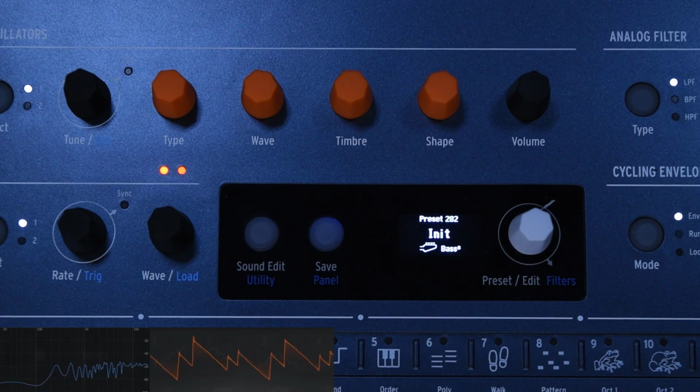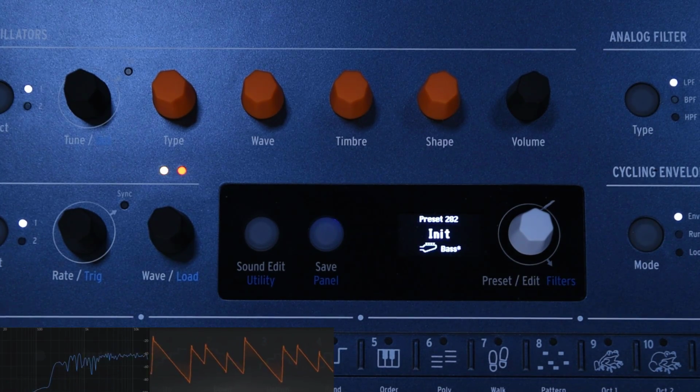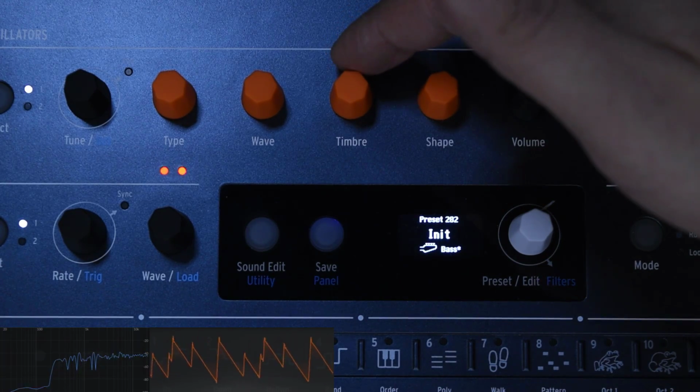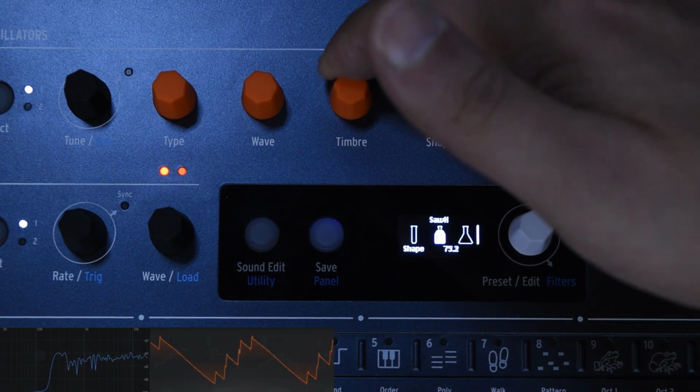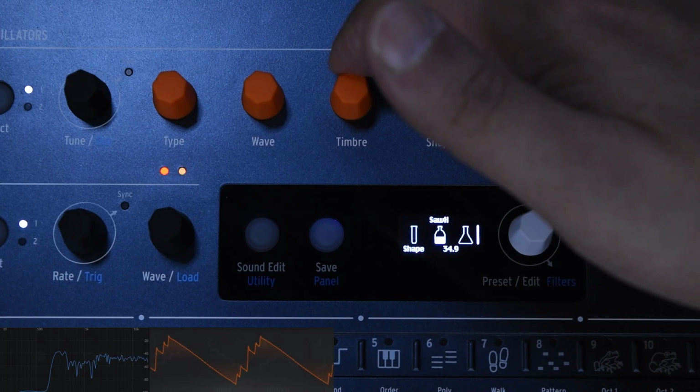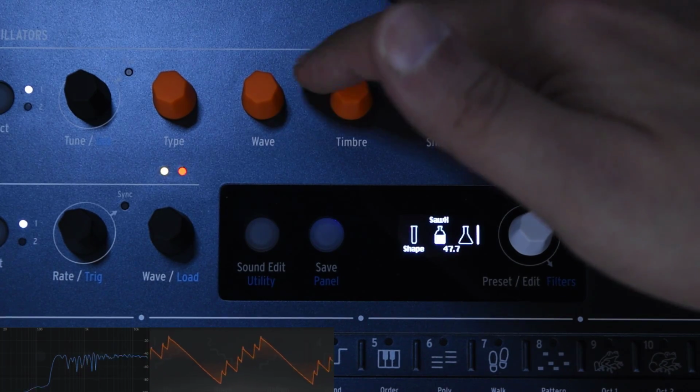And I'm just holding a key. If I play a chord, we can hear the movement. And this might be something that you like, or maybe you don't, but it's a cool thing that you get with this one, in my opinion, if you want that vintage type of sound.